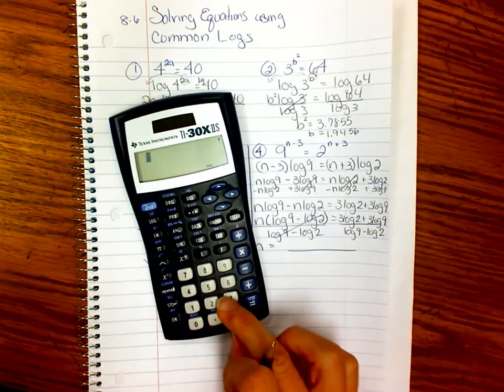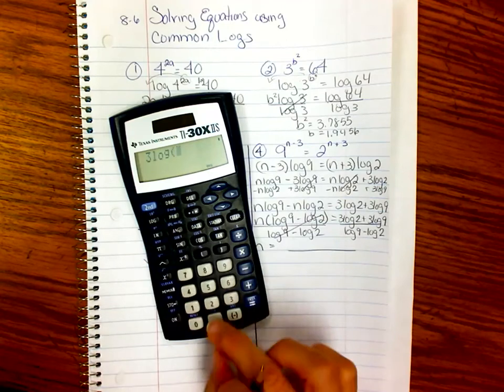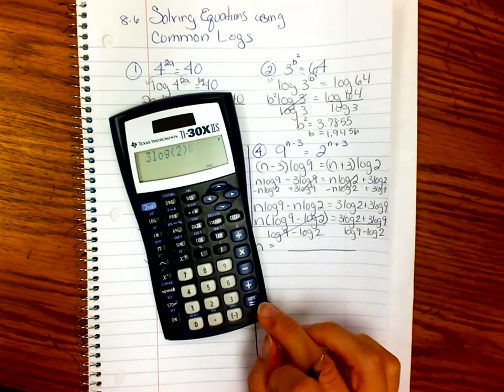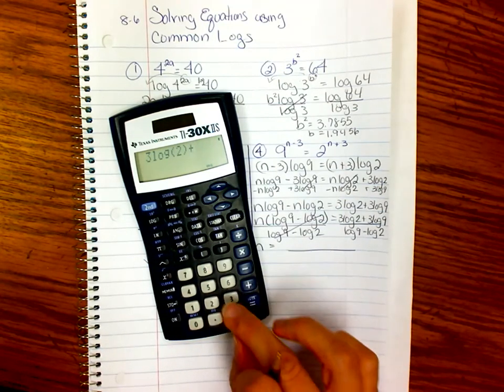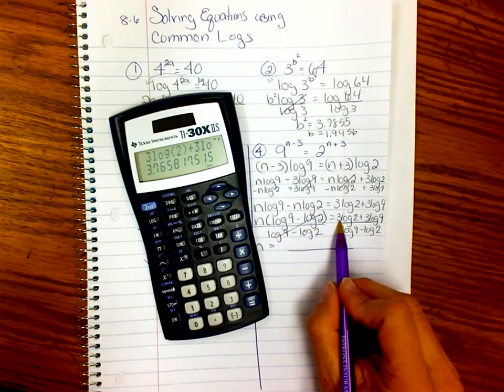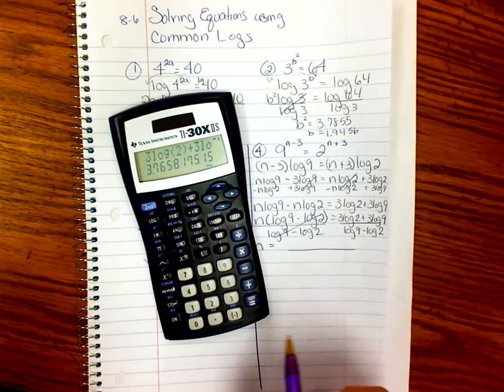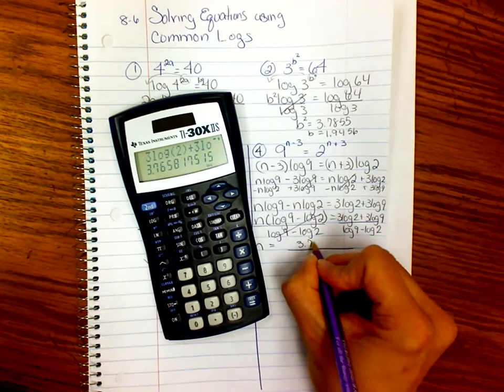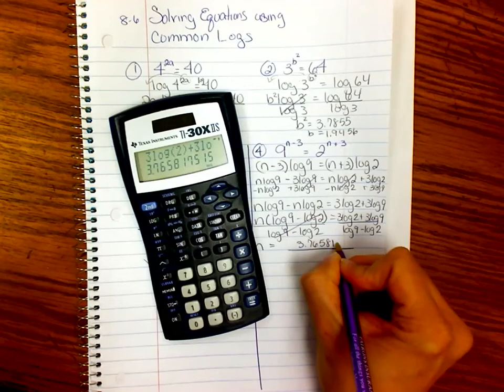So I'm going to say 3 log 2 plus 3 log 9. And that was in the top, 3 log 2 plus 3 log 9. And it is 3.7658175.